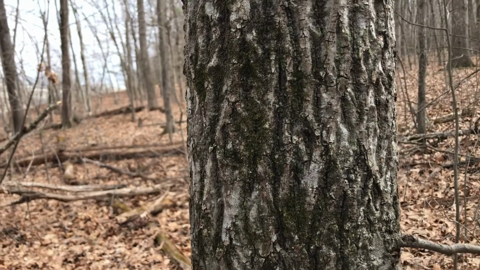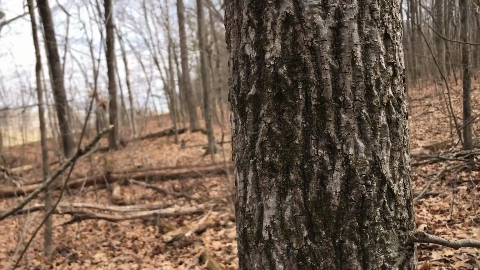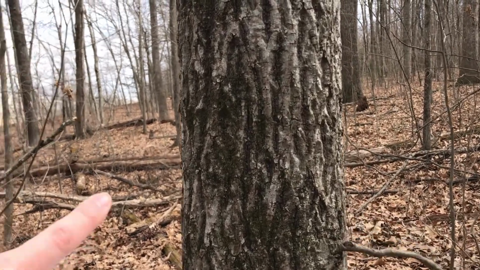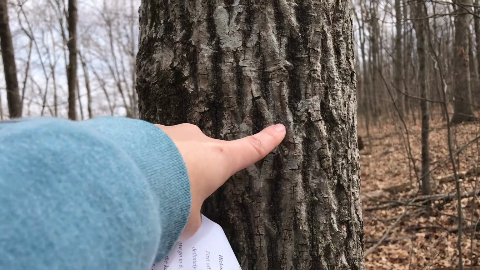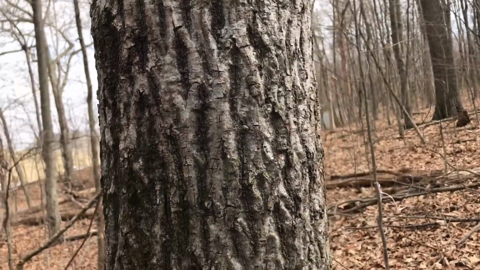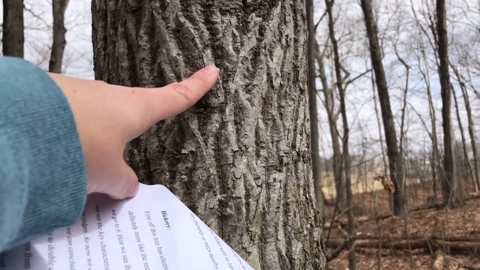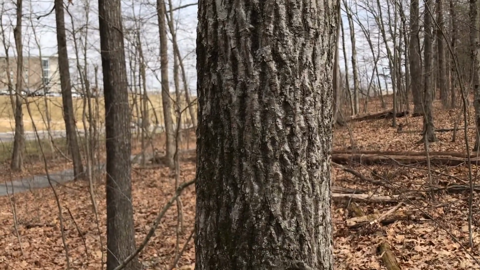So because of that, we'll go to 7, and then you can see here with the key characteristics for the hickories, they have these diamond pattern ridges. So kind of right here you can see an example. It's where they cross over, so it makes a diamond. You can see kind of right here too, just kind of these little diamond patches in there.